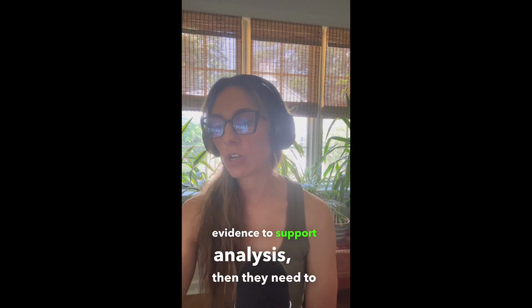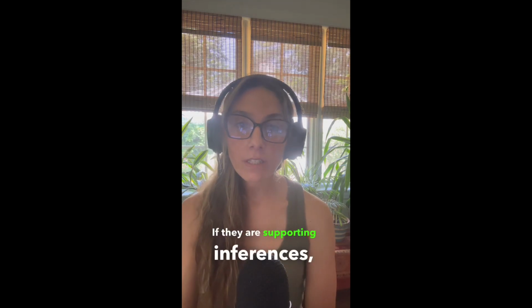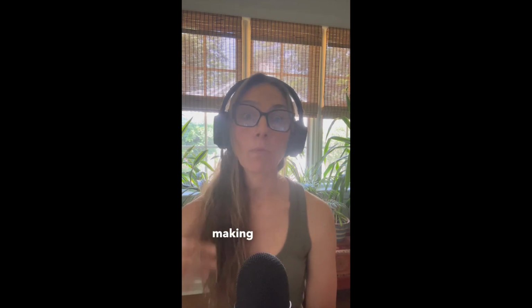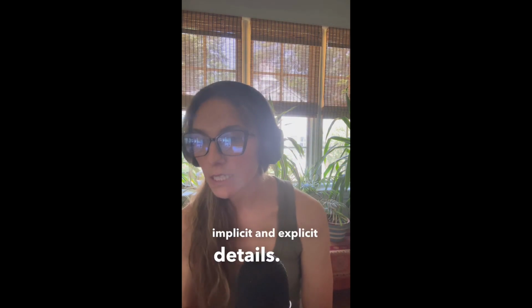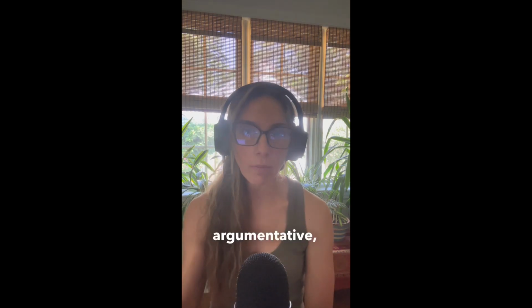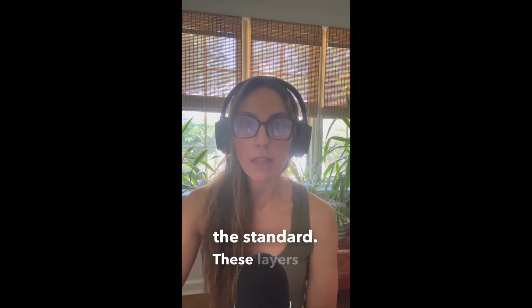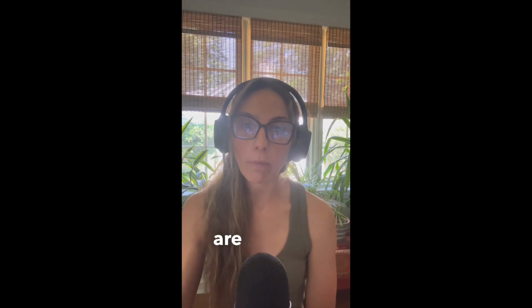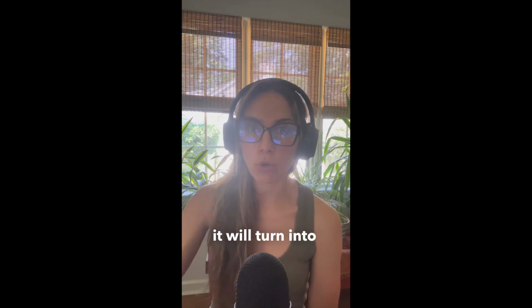If students are citing evidence to support analysis, then they need to know what strong evidence is and what it looks like. If they are supporting inferences, they need to know about making predictions and recognizing the difference between implicit and explicit details, different text structures, pro, con, similarities and differences, argumentative, literature. That's just some of the breakdown of the standard. These layers or slices are my prerequisite skills. When I connect one with an action verb, it will turn into an objective.